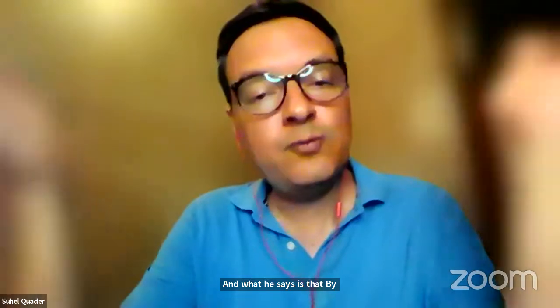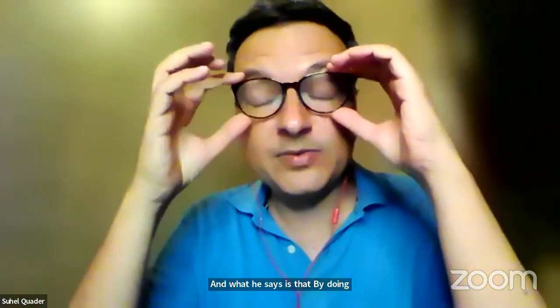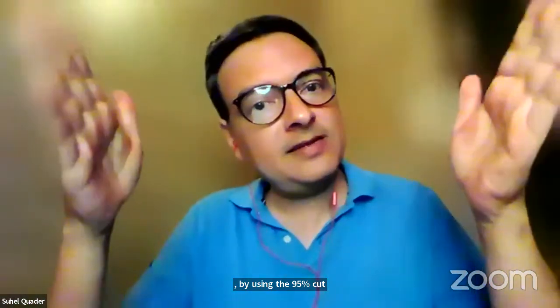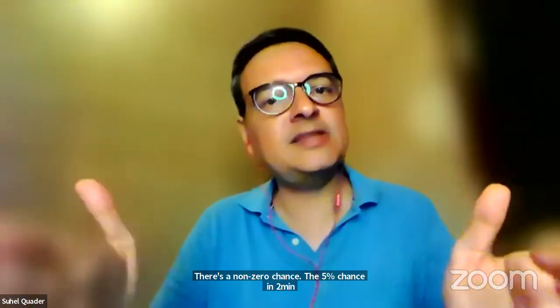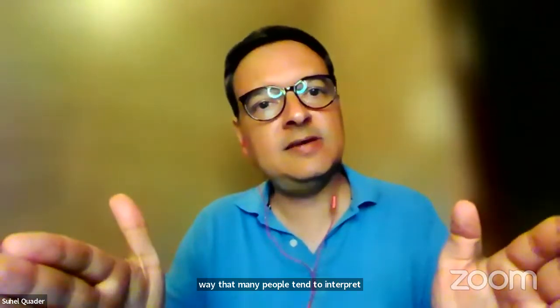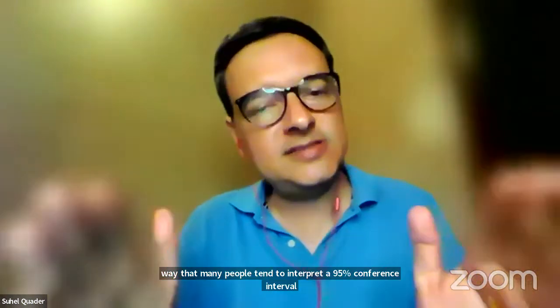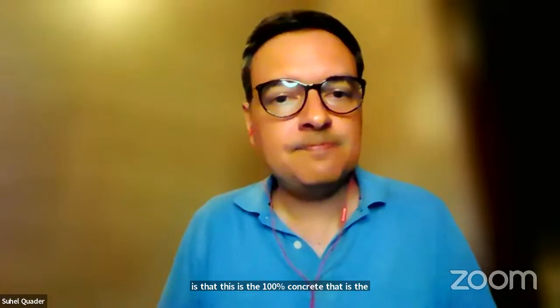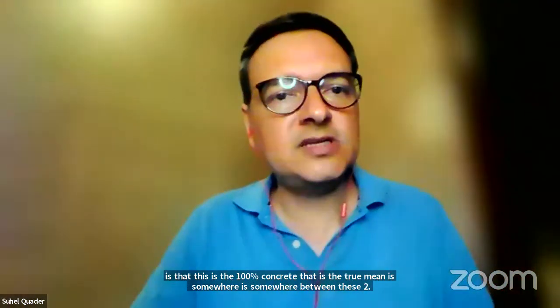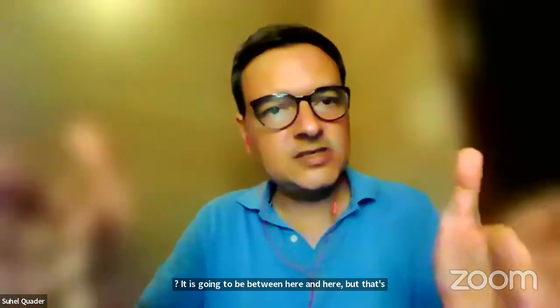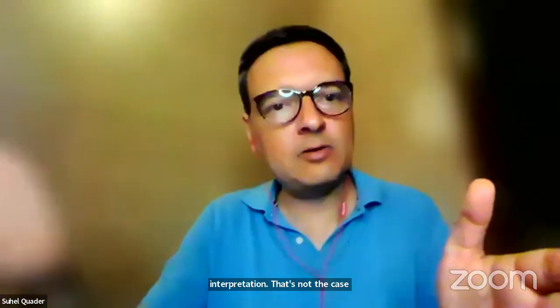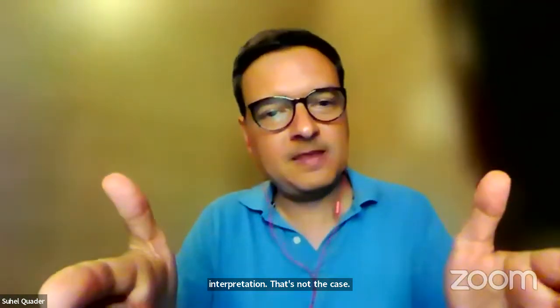So the way that many people tend to interpret a 95% confidence interval is as 100% confidence. That is, the true mean is somewhere between these two, right? It is going to be between here and here, but that's not the interpretation. That's not the case. It's only got a 19 out of 20 chance. There is still a 5% chance outside. So if I do 20 analyses and I come up with 20 of these confidence intervals, in one of them, on average, that confidence interval will not contain the true mean. The true mean will be outside, and I'll be completely wrong. You know what I mean?